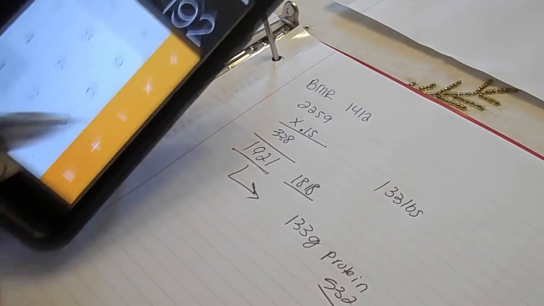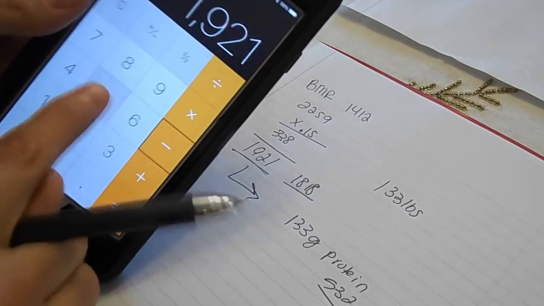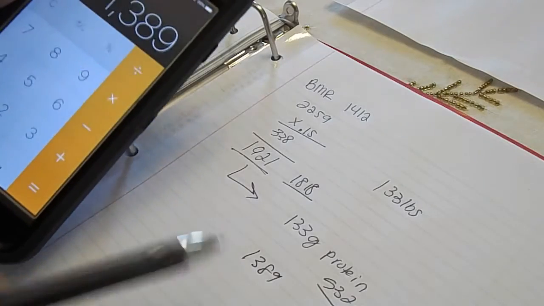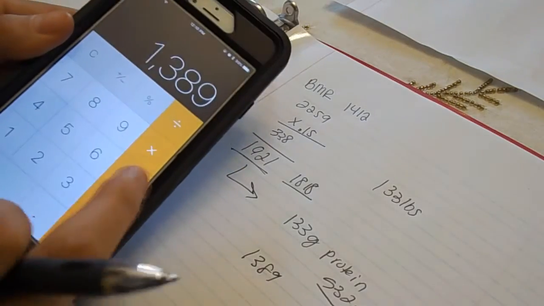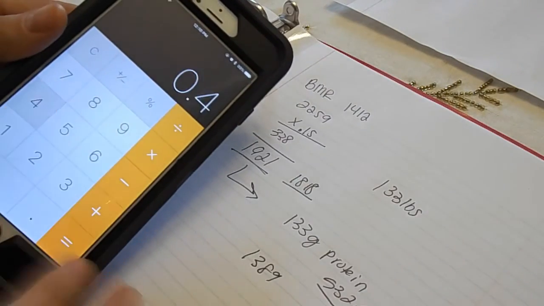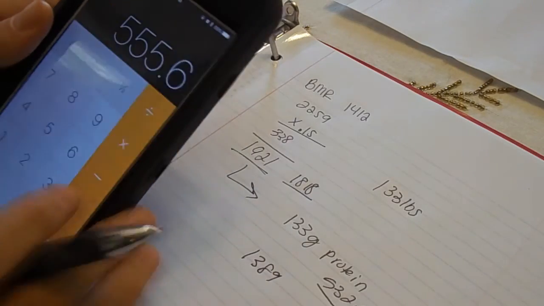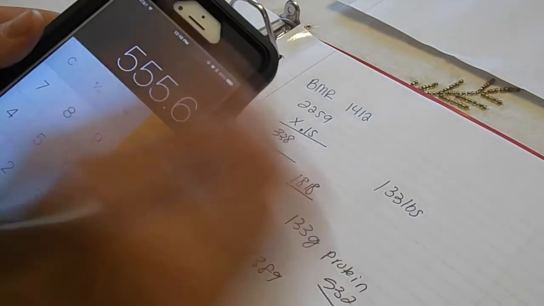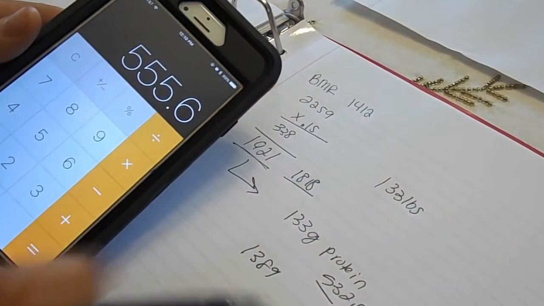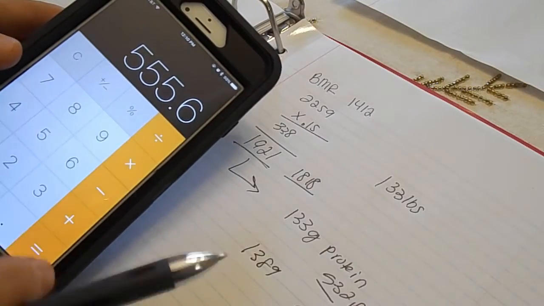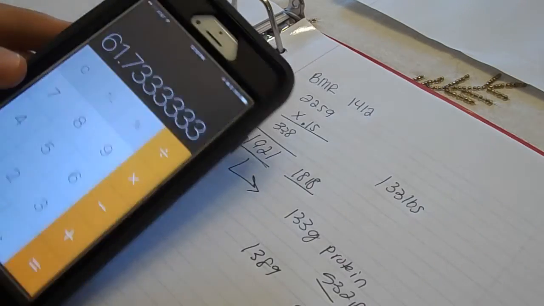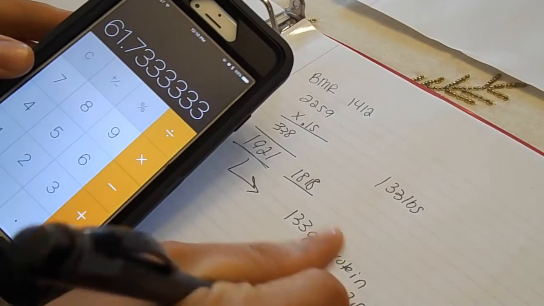Take your 1,921 calories per day, and you subtract the 532 calories. So that's 1,389 calories left to fill with fats and carbs. So you take 1,389 and you multiply that by between 0.35 and 0.4, depending on how many fats you need per day. And you get 559 or 555 calories of fats. Now, like I said, fat calories are 9 per gram. So you divide that by 9, that's 61.7. So we're just going to round up to 62 grams of fat per day.